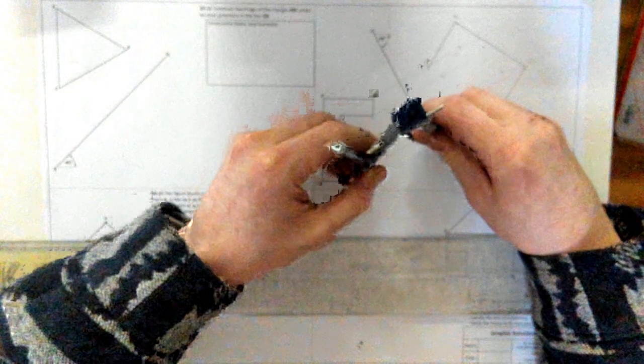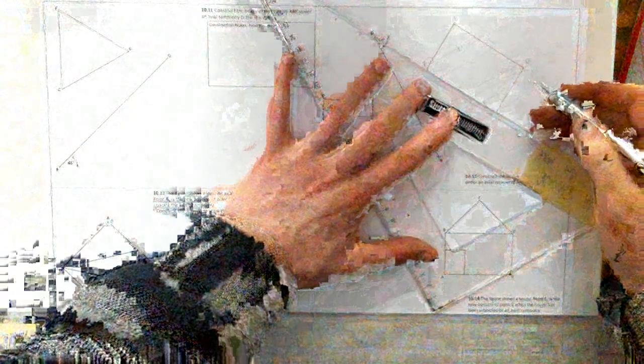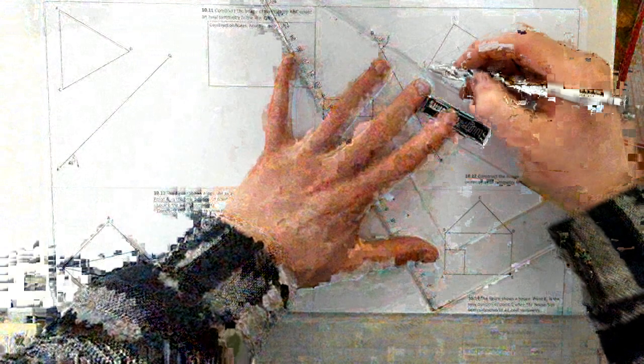Then I'm going down here below. I'm going to get the image of all these points here. That's going to give me a mirror image of my shape because it's axial symmetry. That's what we're looking for. So, let's start joining those now. They should match up, and they do.